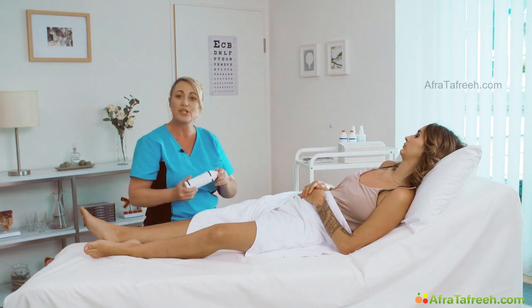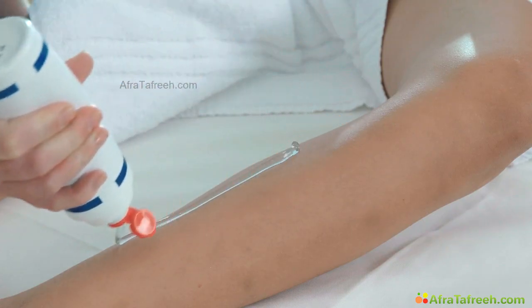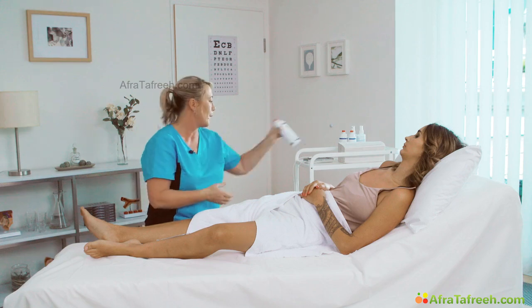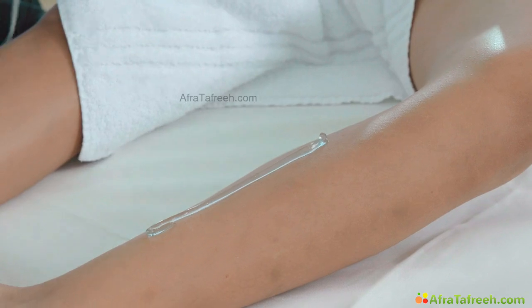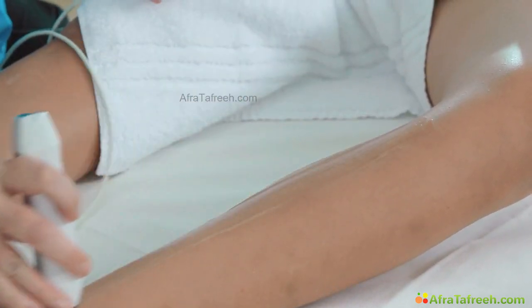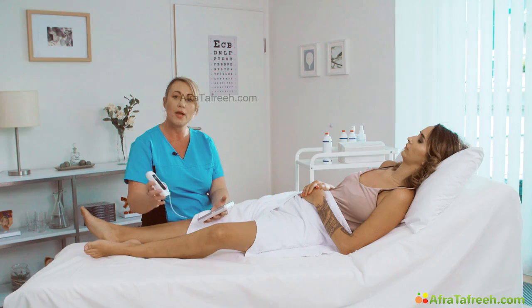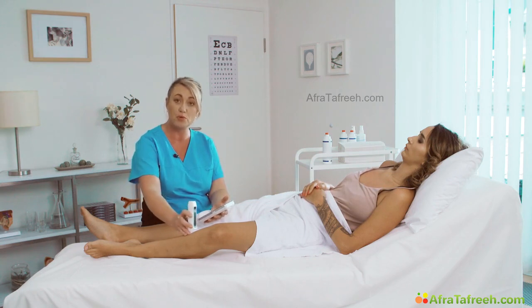So we'll place some jelly again on the lower leg, on the inside of the leg. Spreading the jelly from the proximal medial calf down to the ankle. We're going to place the transducer mid-calf in a transverse plane. I usually find it easier to find the veins at this position rather than more proximally, where the calf is a bigger diameter and the veins are deeper.